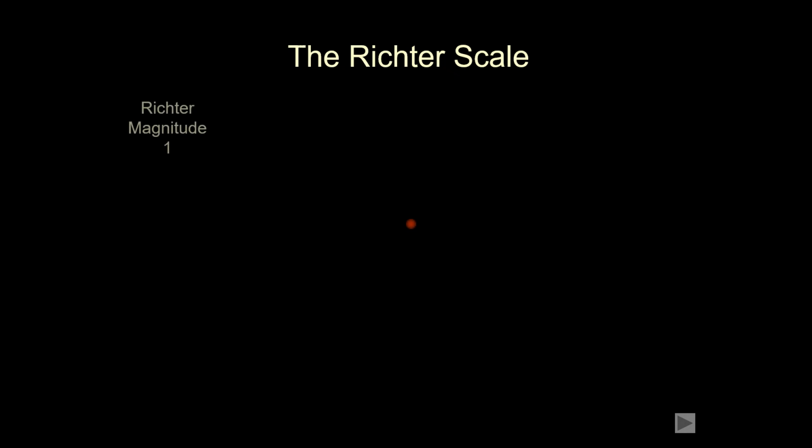Now the Richter scale is actually a logarithmic scale. That means from 1 to 2, the difference in magnitude is 10 times. That means earthquake 2 is 10 times greater than earthquake 1. Earthquake 3 is 10 times greater than earthquake 2. So this is how the Richter scale works.